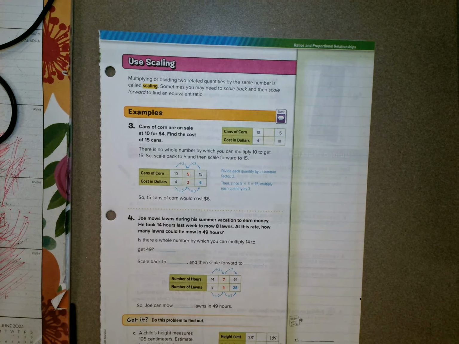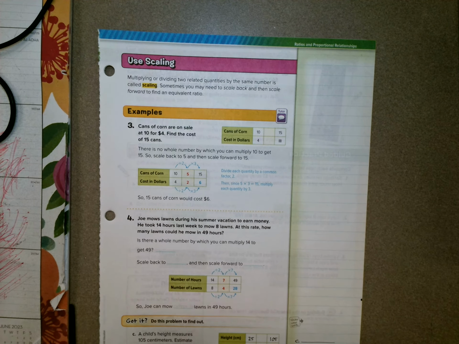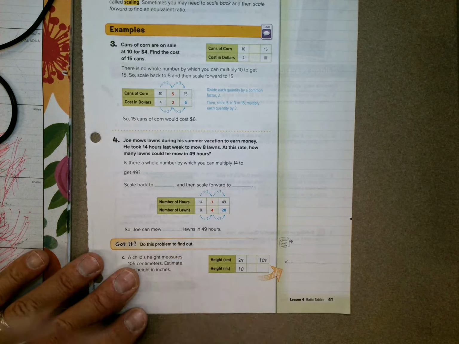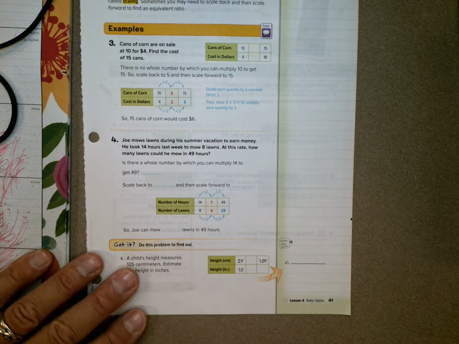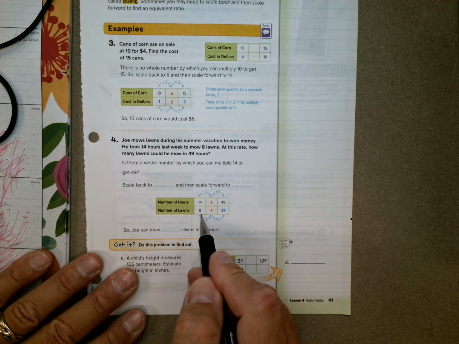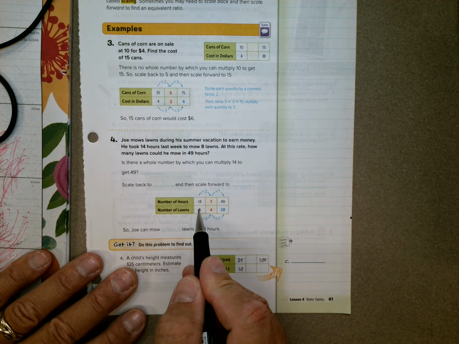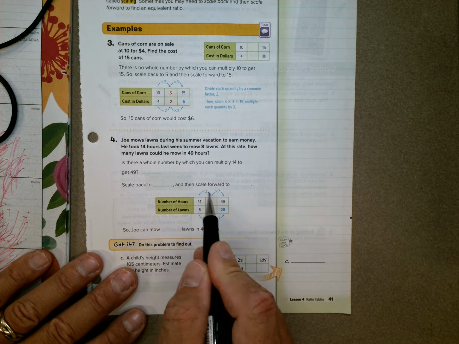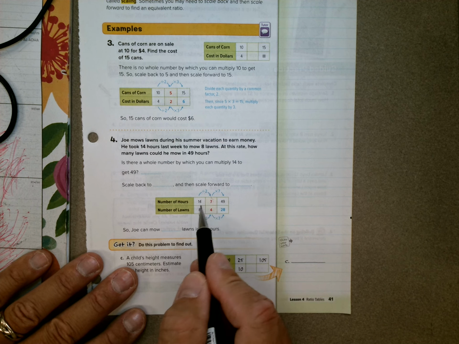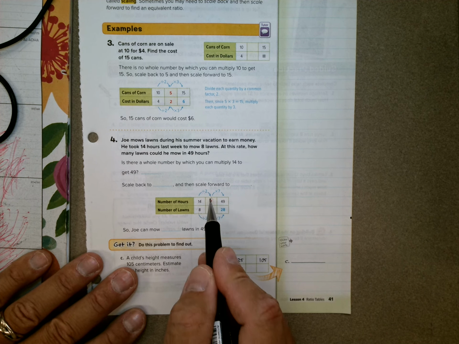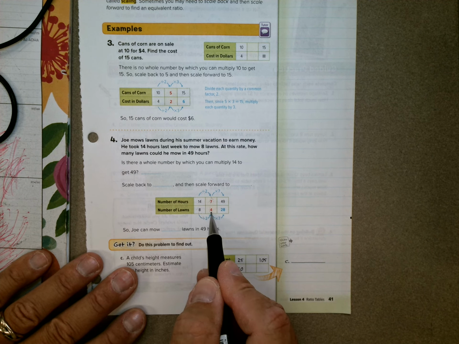And scaling means that you're taking essentially a ratio table and you're going to take it up. So if we look at this example right here, we have number of hours and lawns. Okay, 8 lawns takes us 14 hours. We're putting it into a ratio. Okay, and really it's a rate, all right, what we've talked about yesterday. And in this case, they scaled it down. They divided it by 2. And they took it down to the lowest term, 7 to 4. So 7 hours for 4 lawns.